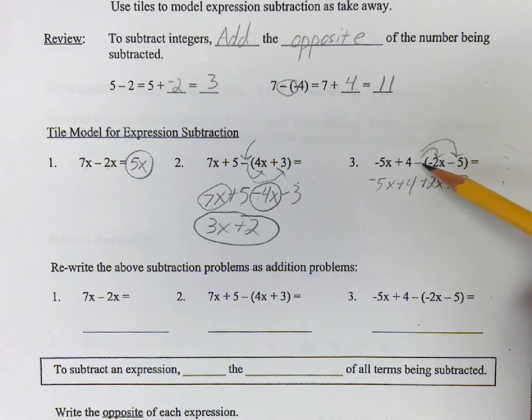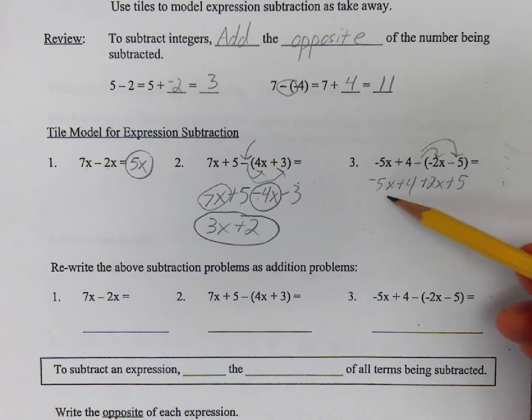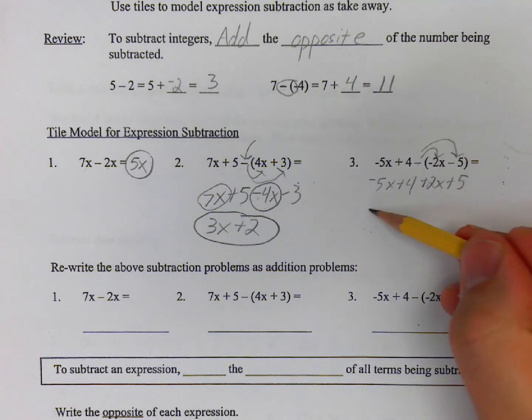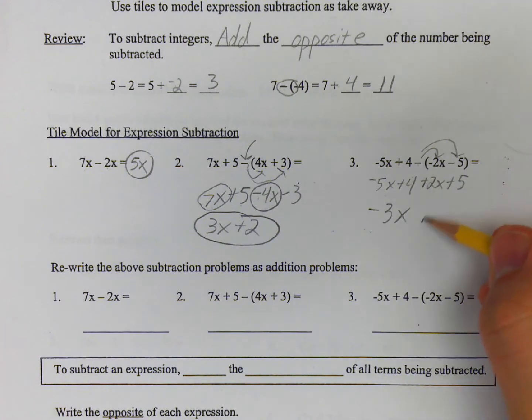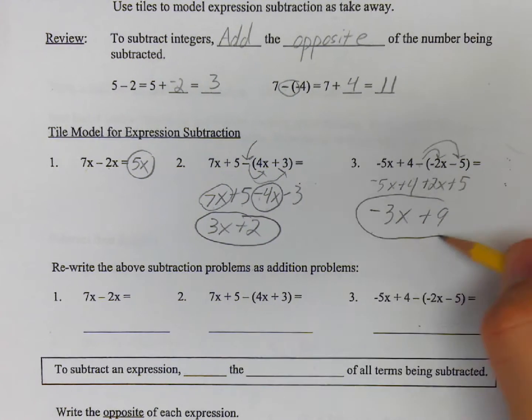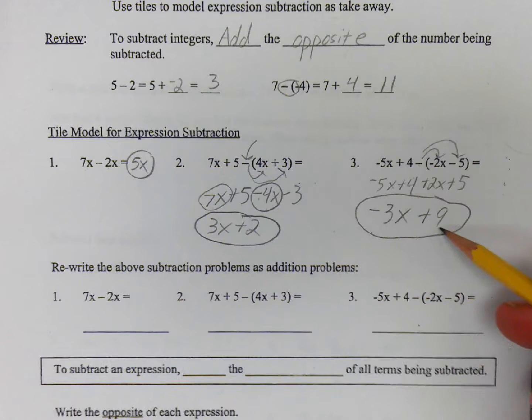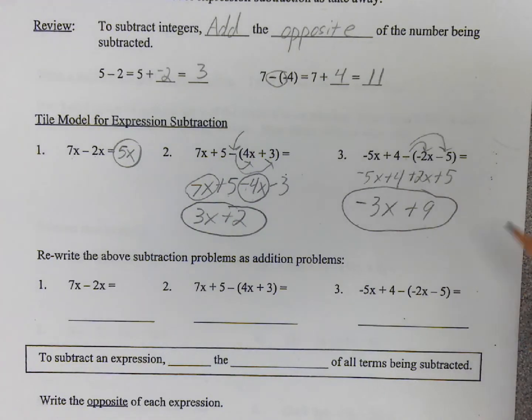Now that I put the negative in the parentheses, I'm ready to combine my like terms over here. Negative 5x plus 2x's gives me negative 3x's. 4 constants plus 5 constant numbers gives me a 9. All right, you can't put the x's and numbers together, so that's my final answer.